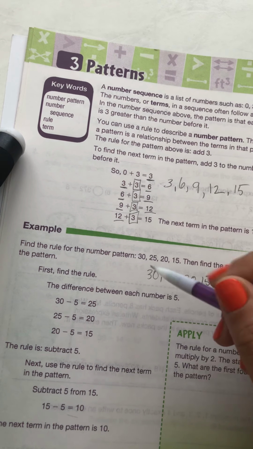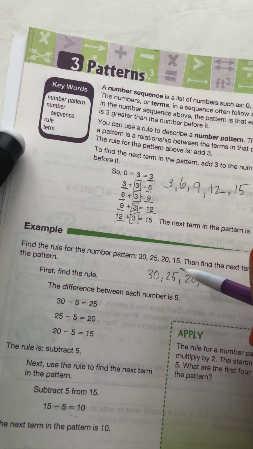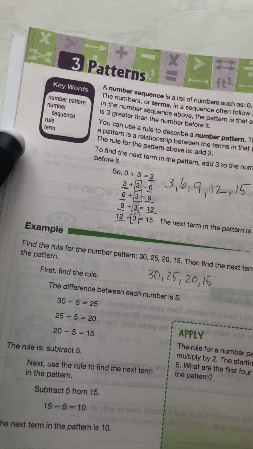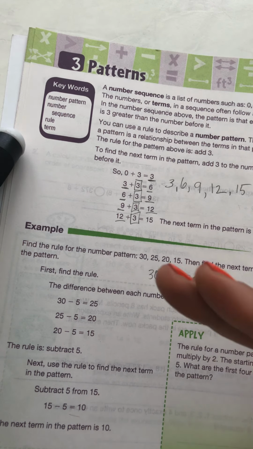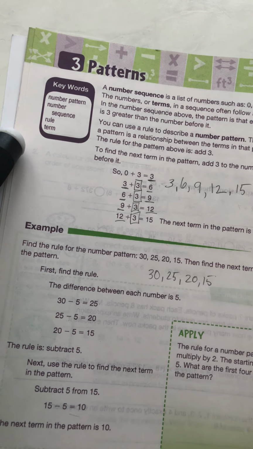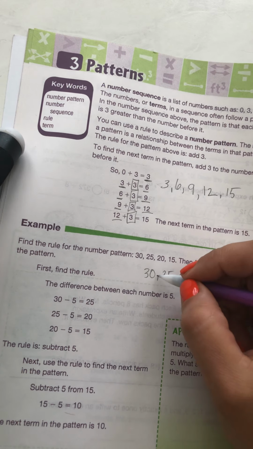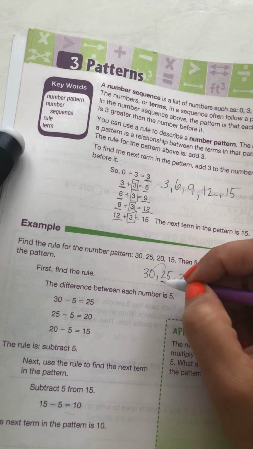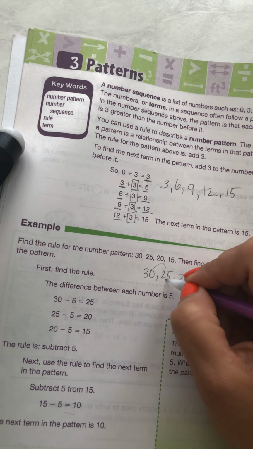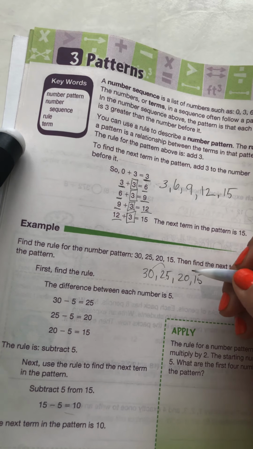Because the number sequence is decreasing, you know you're going to do one of two things, subtract or divide, because your answer to a subtraction or division problem is less than the numbers you were working with. I can't divide 30 by a whole number to get 25, so I know it's going to be subtraction.